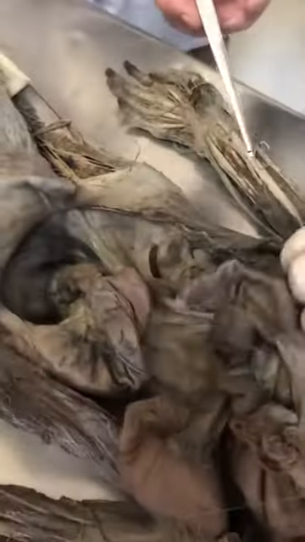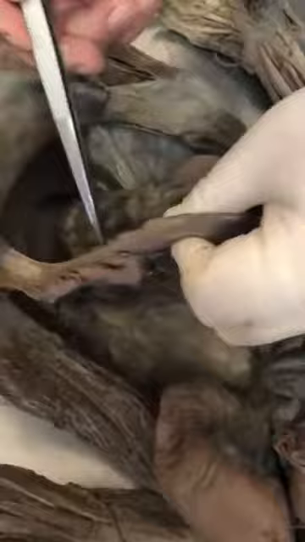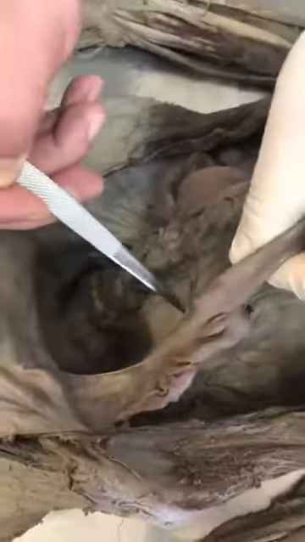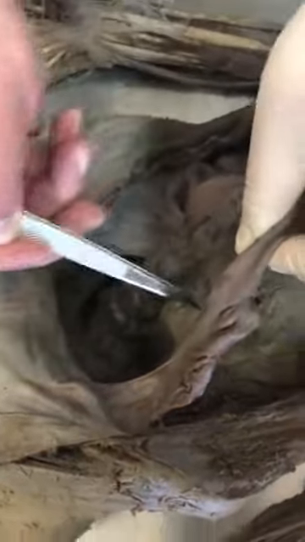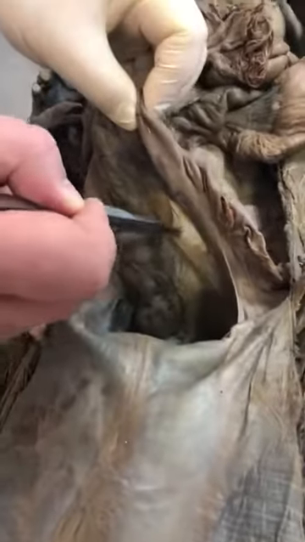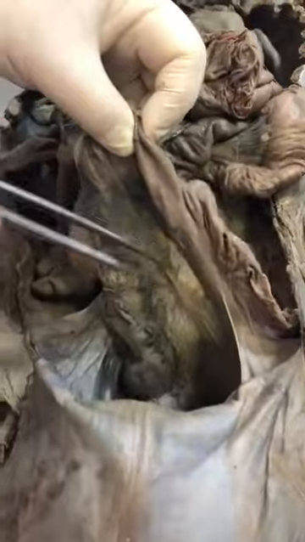And the last, in the place where the sigmoid colon is, here it is, laterally in the region of the mesosigmoid, is the recessus intersigmoideus. Is it clear? That is the recessus intersigmoideus.